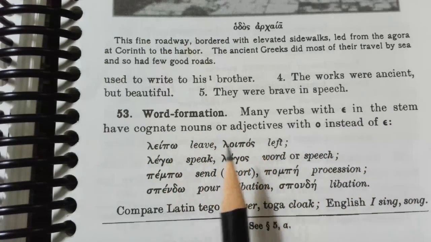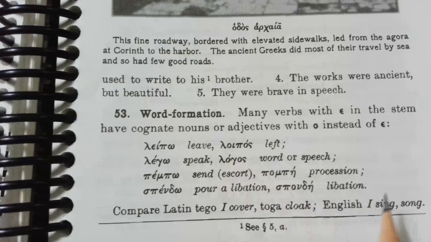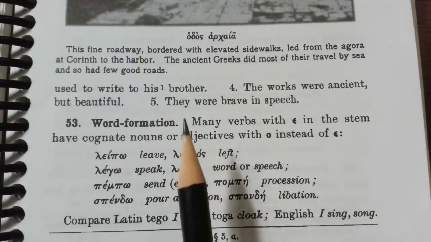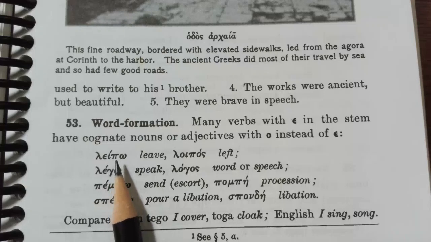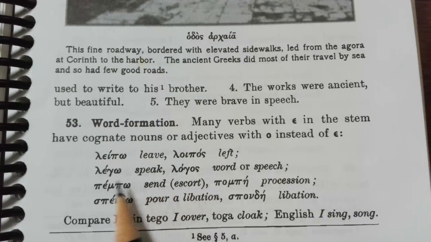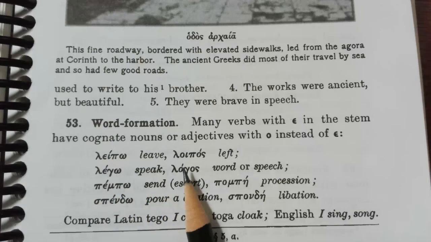It talks about how vowel shift, right? Like in English, we have sing, sang, song. Greek does something similar here for leipo, right? I leave, versus loipos, right? Or lego, I speak, versus logos, which is word, right? So you have the verb here, and then you have the noun, and the vowel shifts to make that difference.